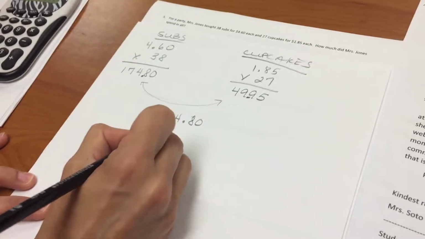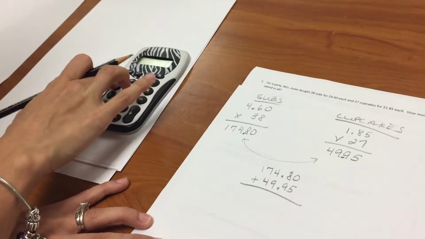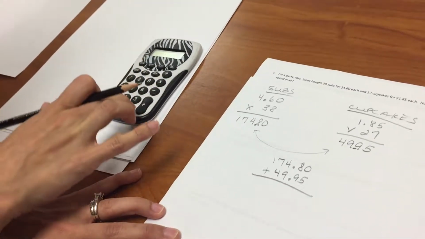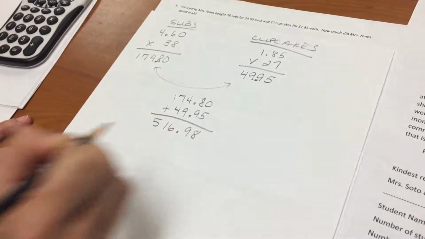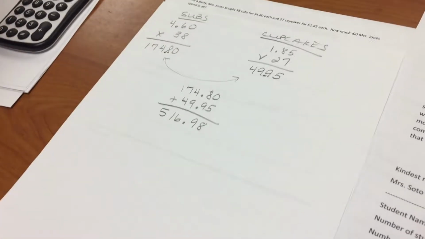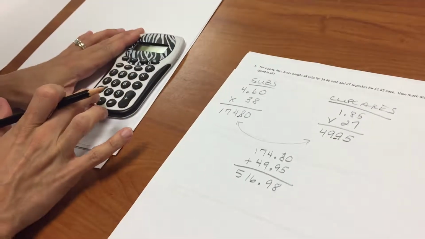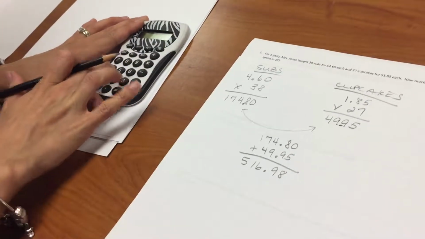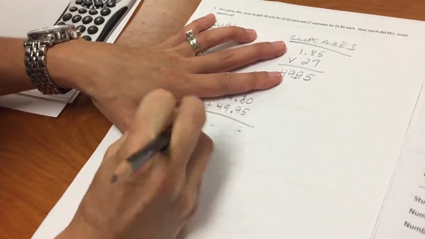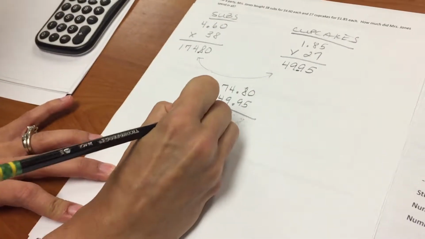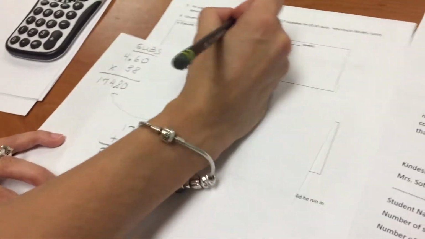And just to save time, again, I'm going to use my calculator. And get 516. Now, I think I added that wrong. Hold on. 174, sorry about that. Plus 49.95. Yes, that is, I don't know what I did there. That should be 224.75. Okay? So that's what they're looking for this one.